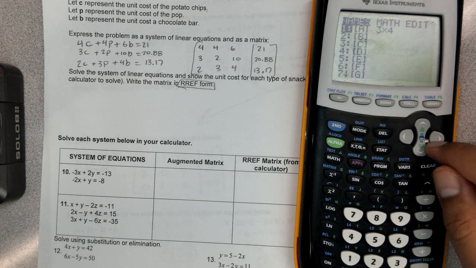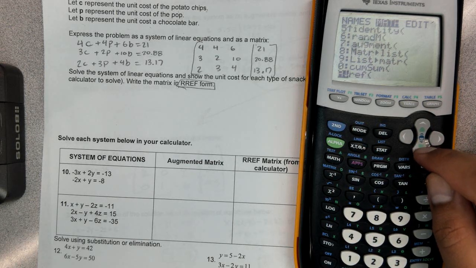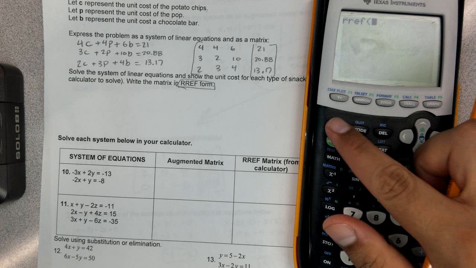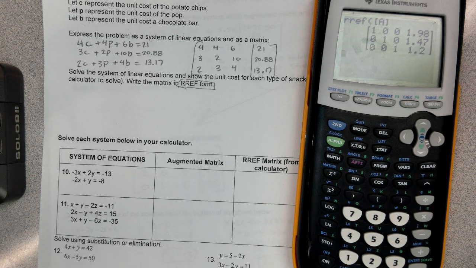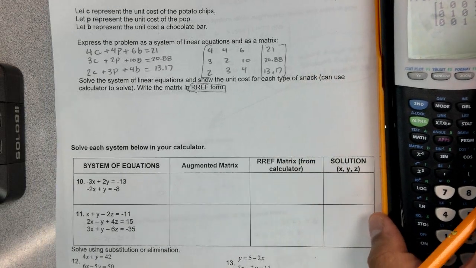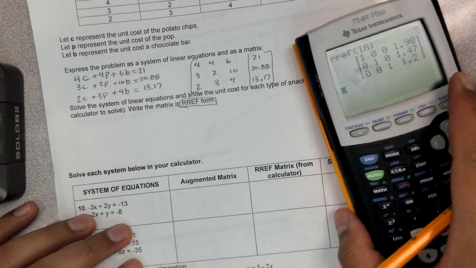Now second matrix again, go to math, go down to RREF, go back to second matrix, insert matrix A. Alright, so here we have the cost for each snack.